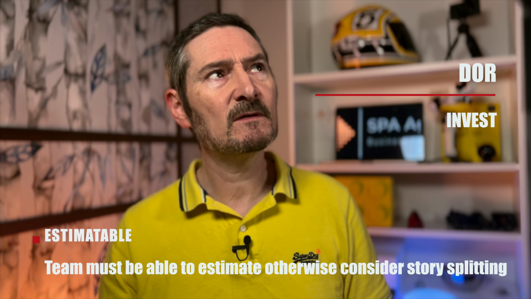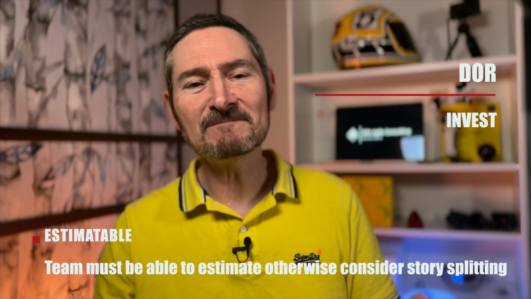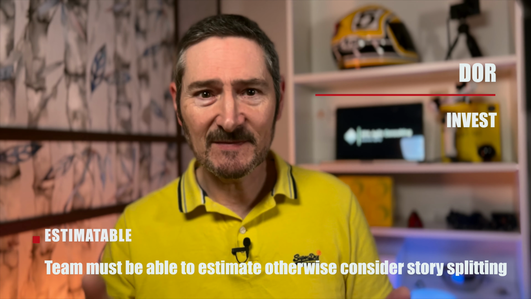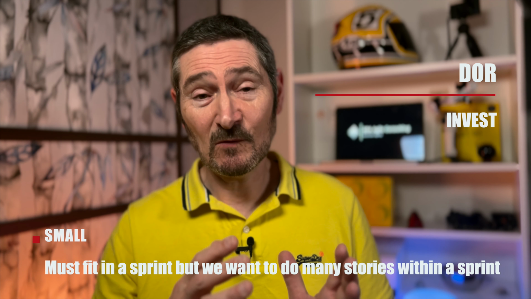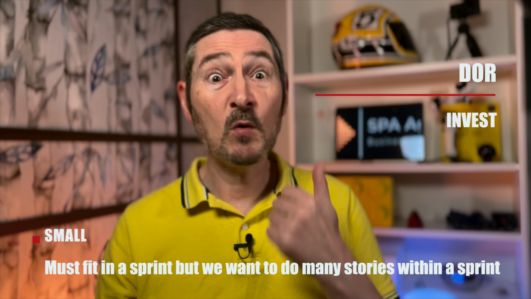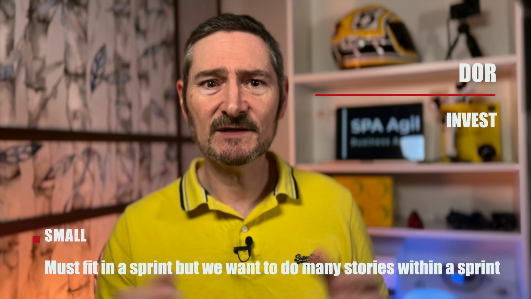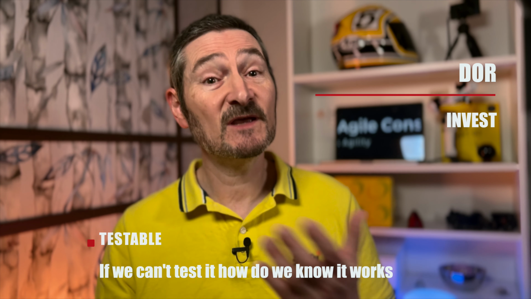Estimatable. All right, we'll say it's a word for now. It just means that the team have to be able to estimate the piece of work. So whether they're using story points or right sizing. If they can't, it would suggest that maybe the story is too big or too complex. Small. Well, yes, it needs to be small enough to go inside a sprint, but really much smaller than that. We don't just want to do one user story in a sprint, we want to do many, so the smaller the better. Testable. Yes, we must be able to test it. If you can't test it, how would you know it works or not?